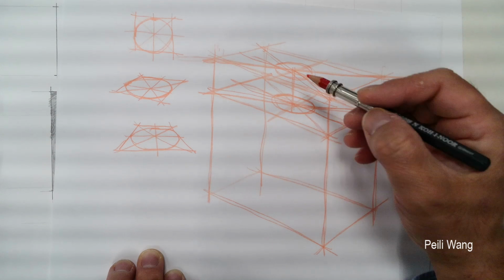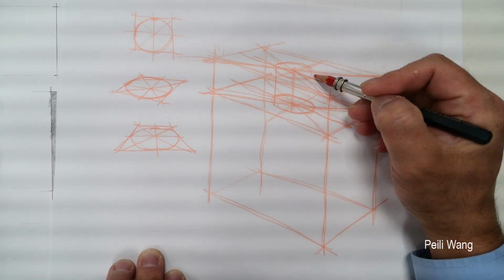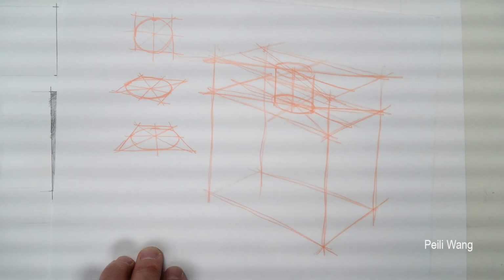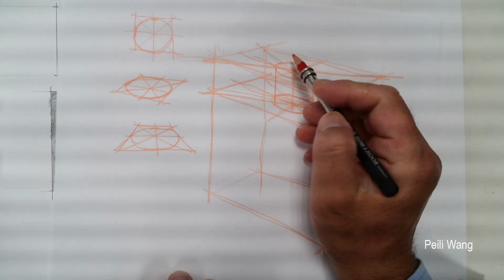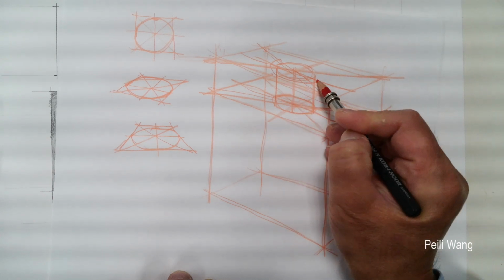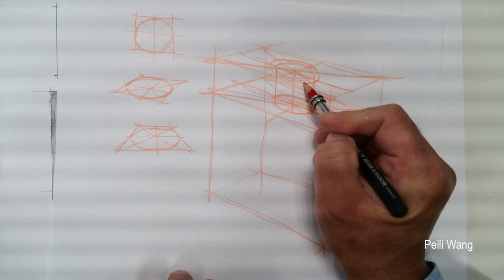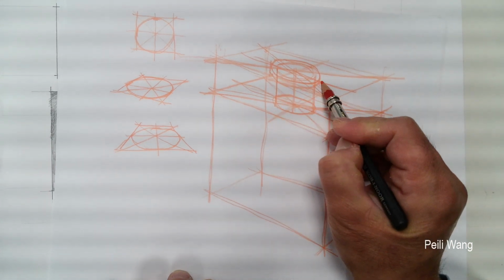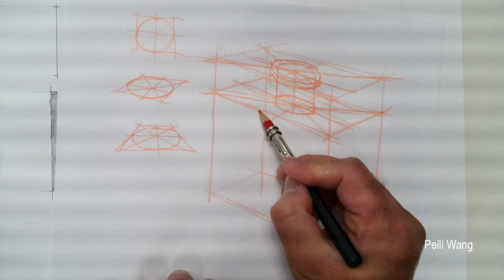I find this shape, then a vertical line. Vertical, the top slightly bigger. Okay, this part just like this.